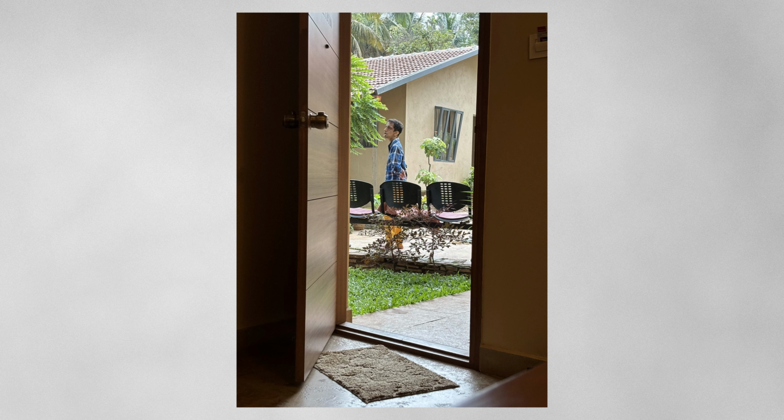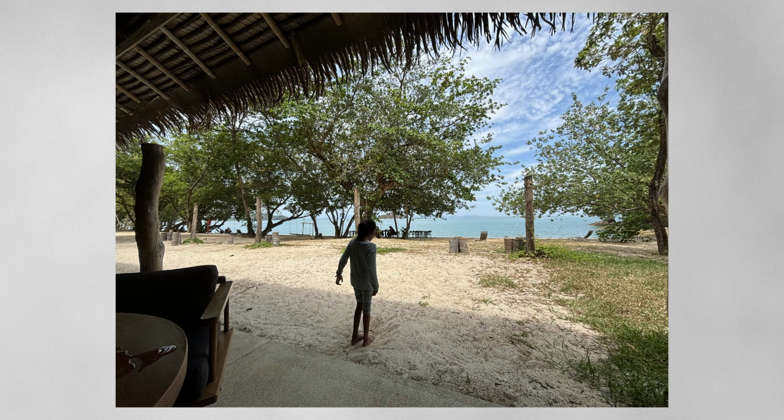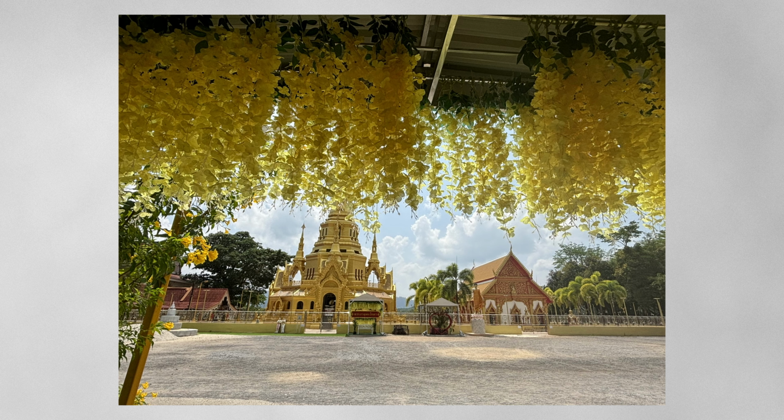For example, to add this kind of depth, there are so many things which you can use in your composition. It could be something like a window, or you can use doorways, or even you can use trees, which is one of my favorite ways to add a frame in the photos.